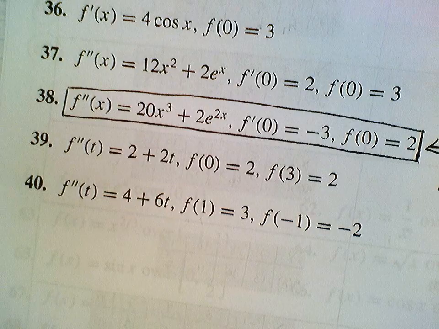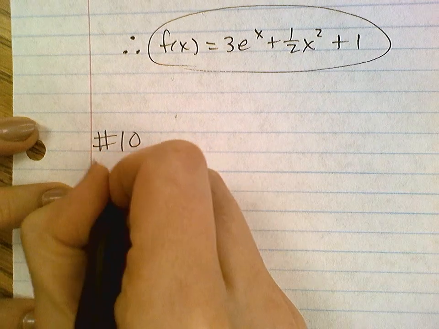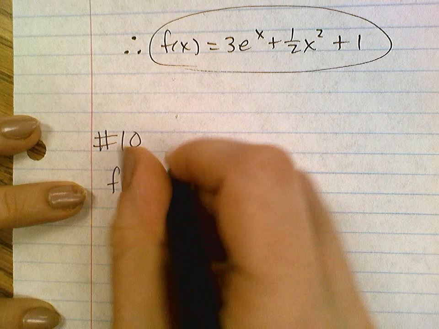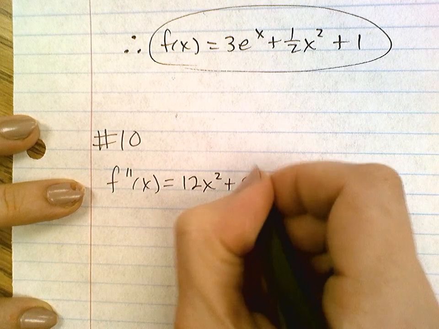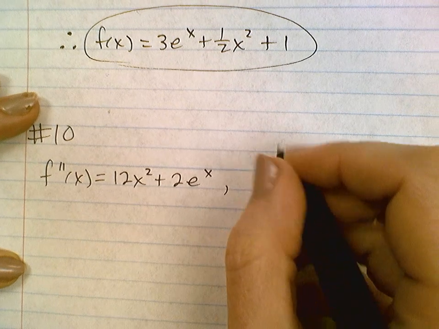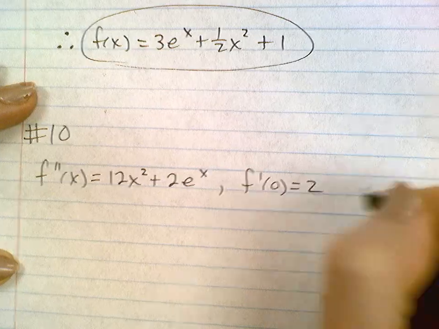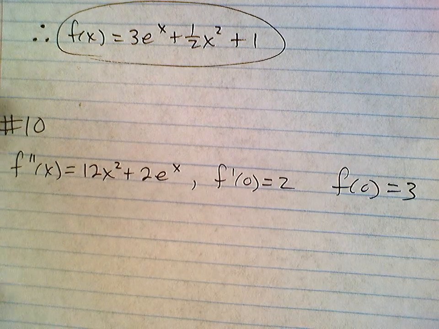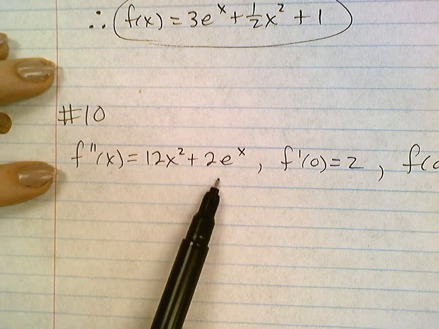So this time we've got f double prime equal to 12x squared plus 2e to the x. We also know that f prime of 0 is 2, and that f of 0 is 3. So I've got to go backwards twice.